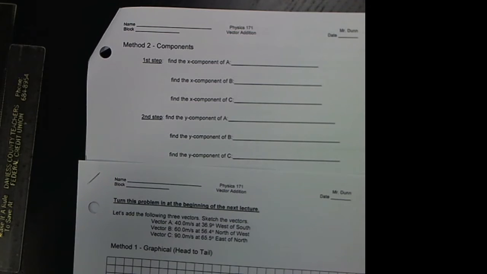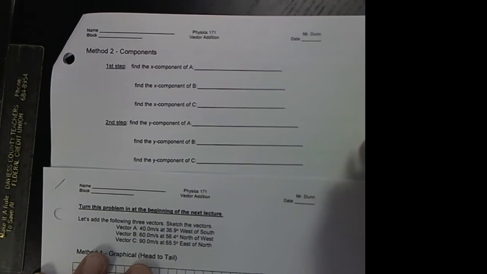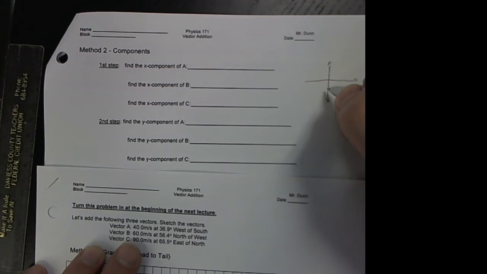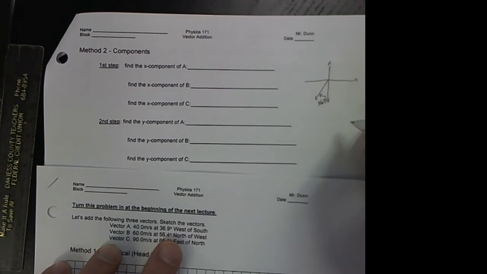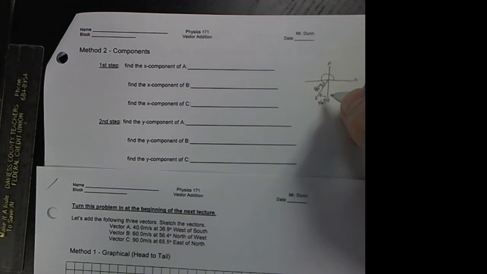I'm going to draw that out here to the side, just a rough sketch. So this first one is 36.9 west of south. Here's south. West of south would be going like this. So this angle right here is 36.9. This is 40 meters per second. So this angle would be 270 minus 36.9.